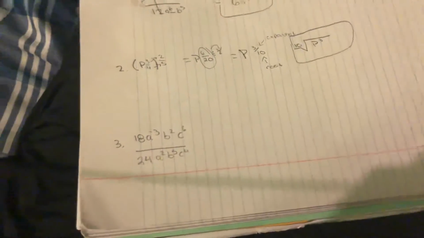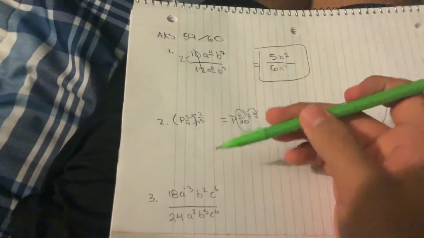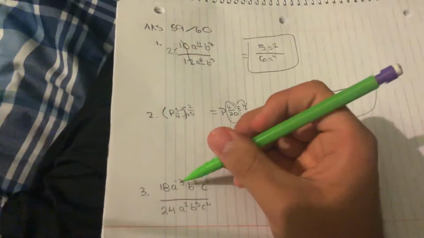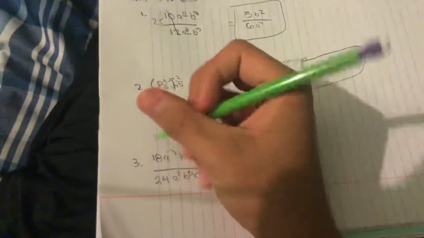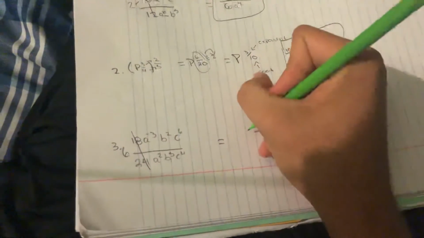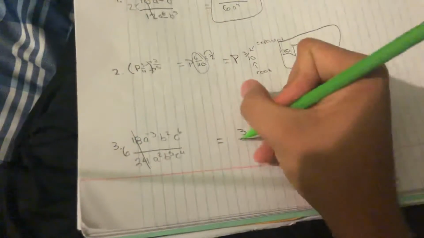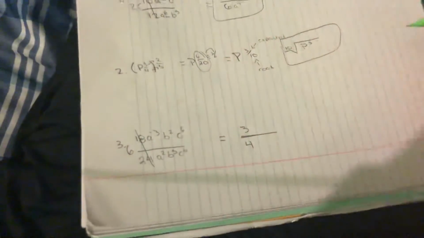Okay, moving on to number 3, the last and final one. This one's kind of easy, kind of simple. This was one of the ones that I got pretty fast. It's just like the one up here, but a little bit more complex, with the A, B, and C exponents. So least common factor, 6. 18 divided by 6 equals 3. 24 divided by 6 is 4.